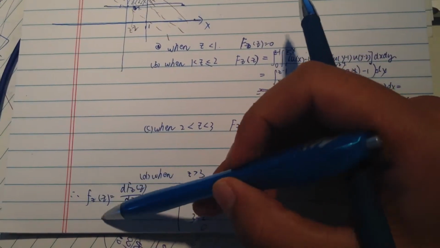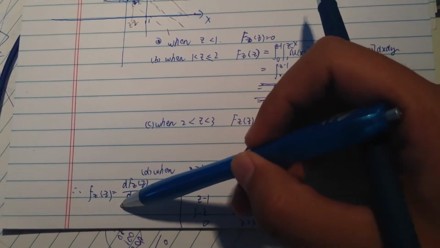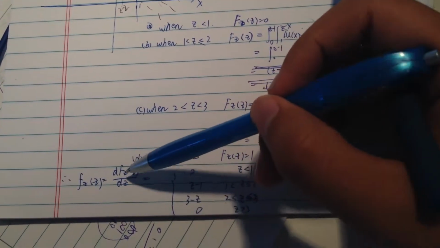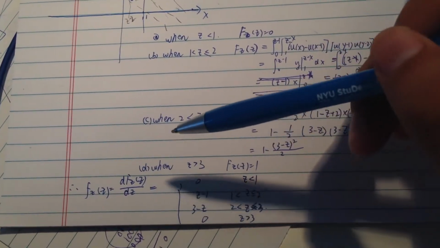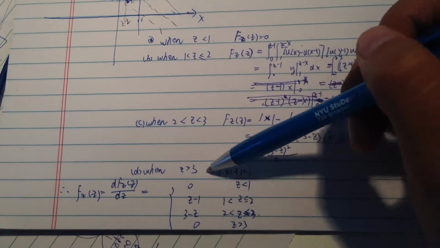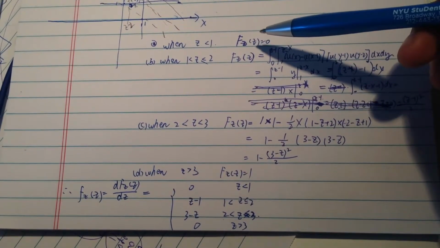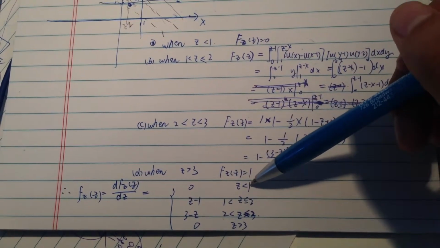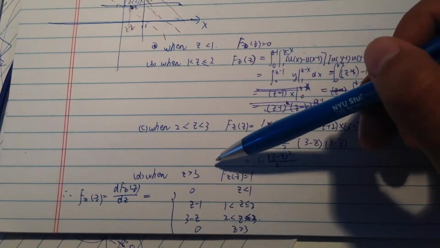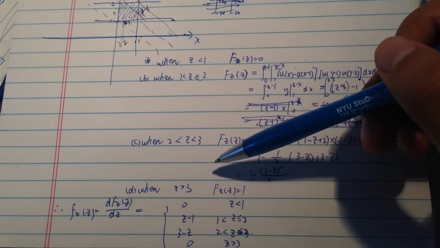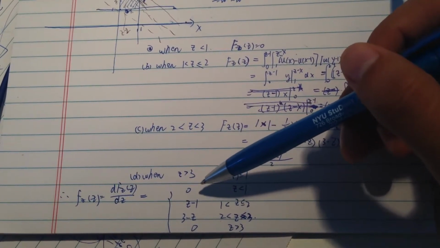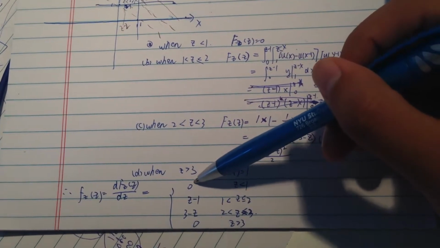So what about the PDF of Z? We know that the PDF of Z is the derivative of the distribution function. When Z is less than 1, the PDF of Z is 0.